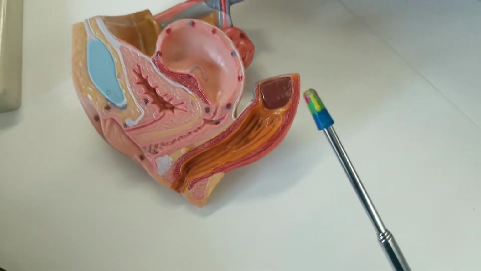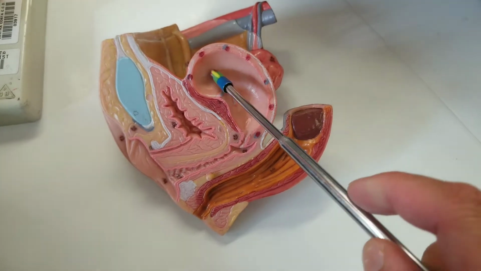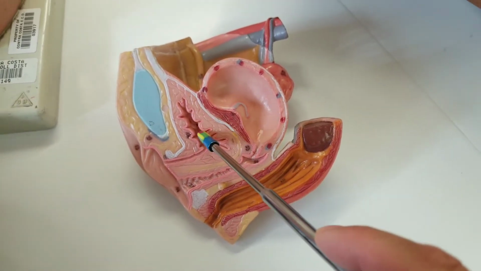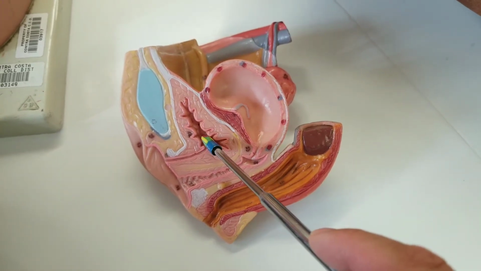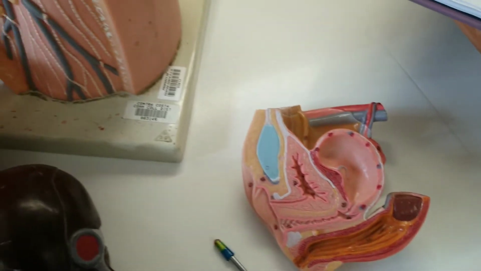It's a mid-sagittal section of female anatomy. This is the rectum and anus. This is the uterus and vagina. This is the urinary bladder. So here's the urinary bladder, urethra out. For male anatomy, I can show that over here.